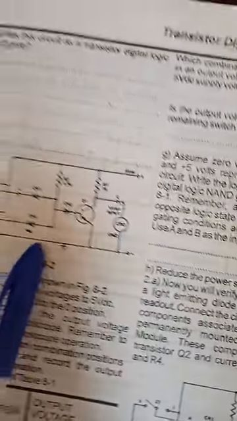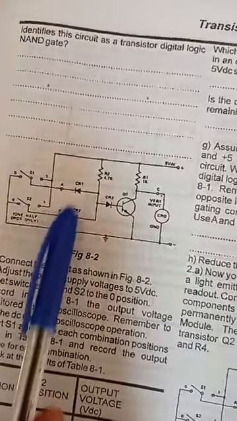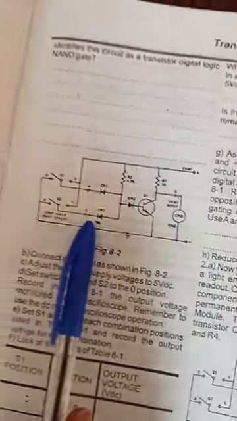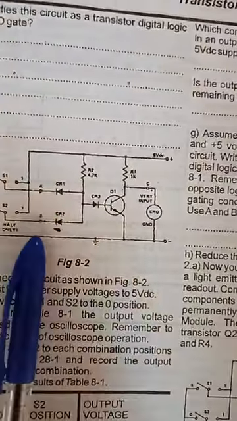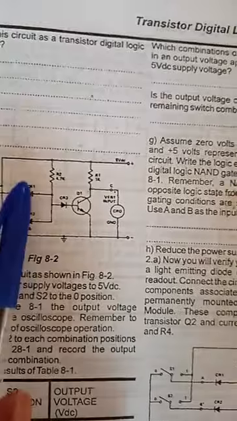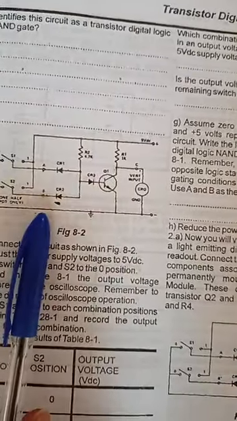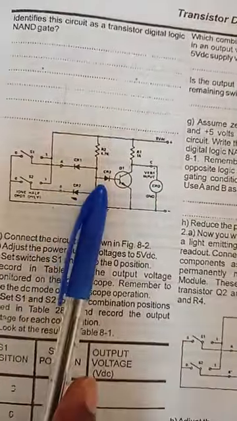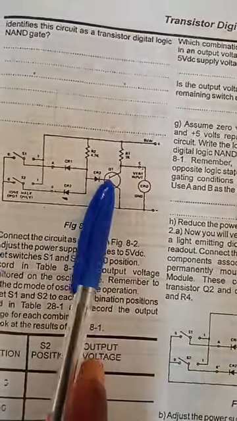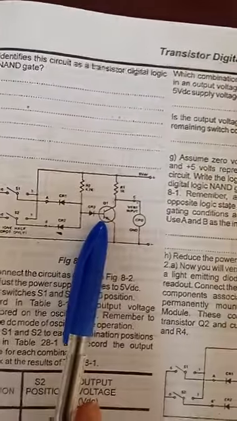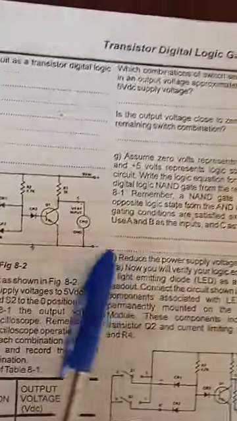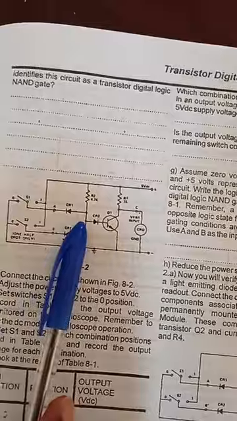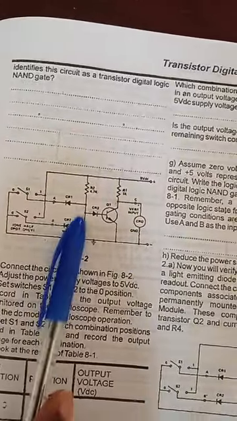Because we have two forward-biased diodes, we are going to have an output if both are on. But because we have another diode that reverses the operation, and we have a transistor here that will direct the flow of current to the output, this shows that it is a NAND gate.